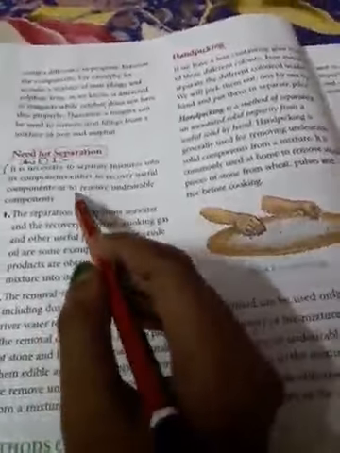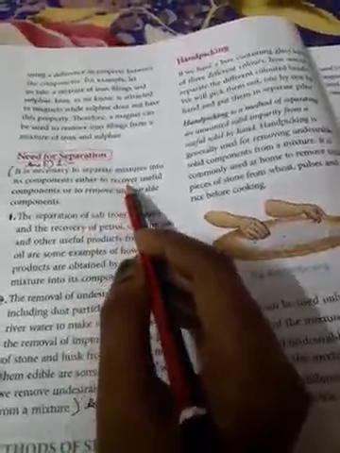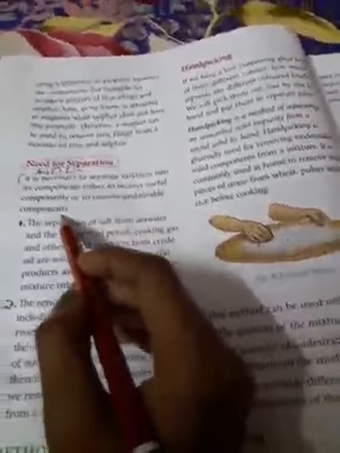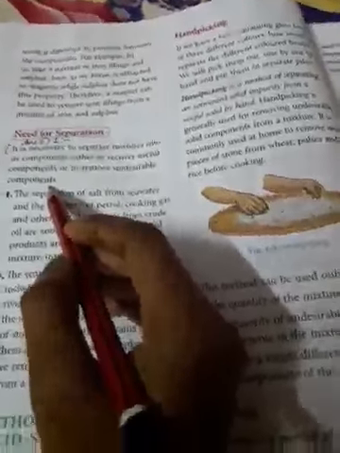Sometimes it is needed that we recover the useful components. We should take out the useful components from the mixture. So at that time there is a need for separation. And sometimes it is needed to remove undesirable components. Sometimes there are certain undesirable components present in a mixture, so we need to remove them. So it is very important that we perform this separation.